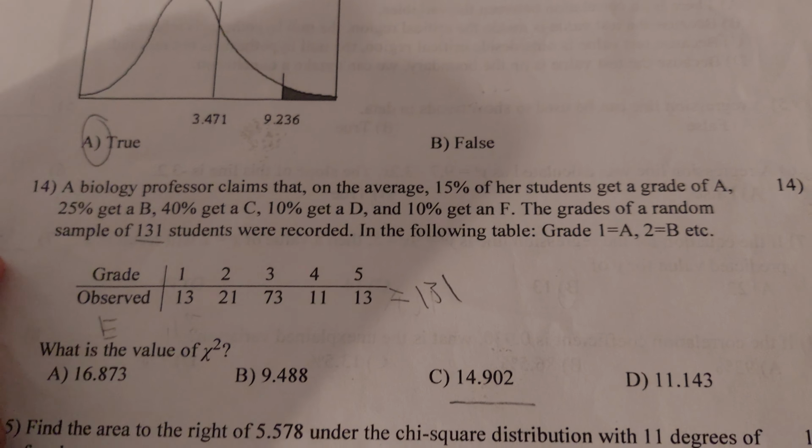So as I just said, 1 equals A, 2 B, and so on and so forth. Observed: 13, 21, 73, 11, and 13. Now our expected is actually the percentage that they gave to us. So saying here, 15%, 25%, 40%, 10%, and 10%. And with that out of the way, let's move on to the next step.